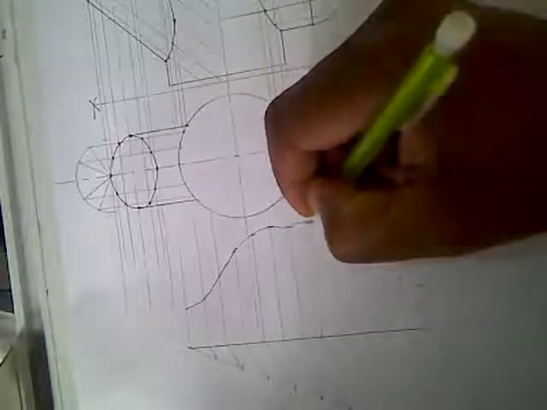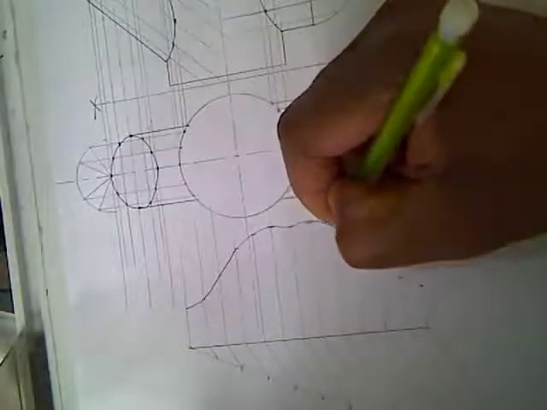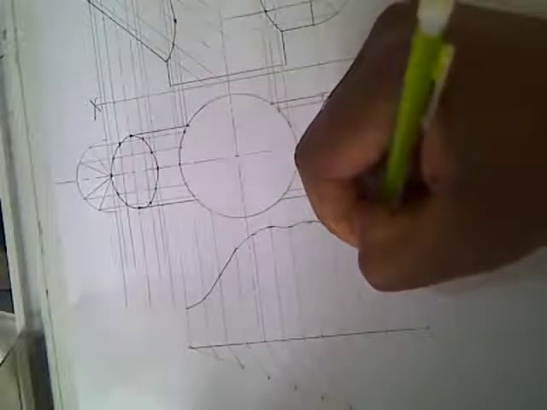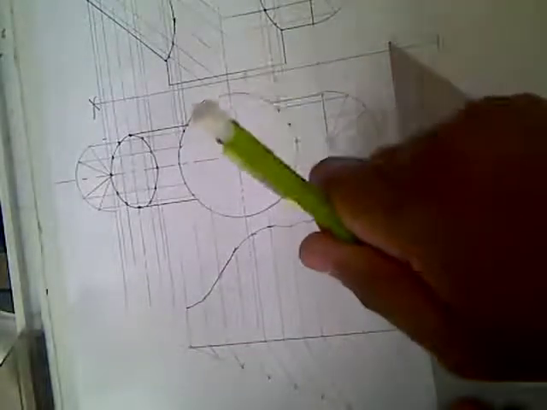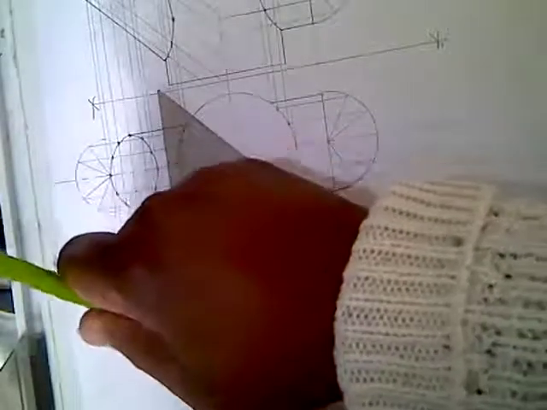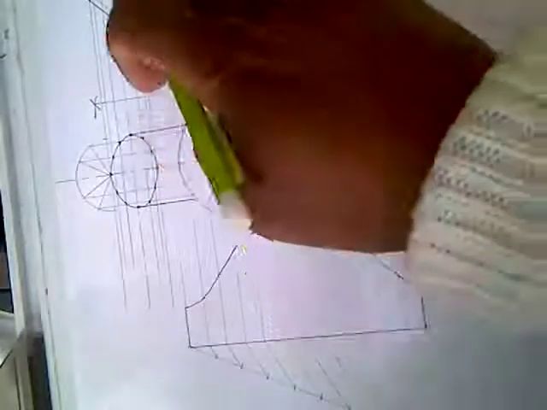That's what you want to have. There. Voila. That branch pipe has been developed. This is the development of this branch pipe.